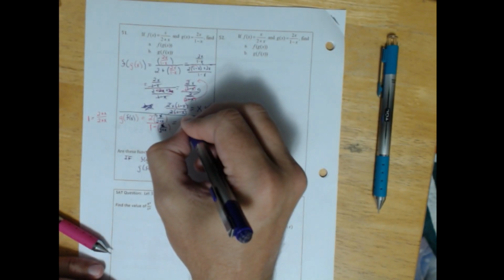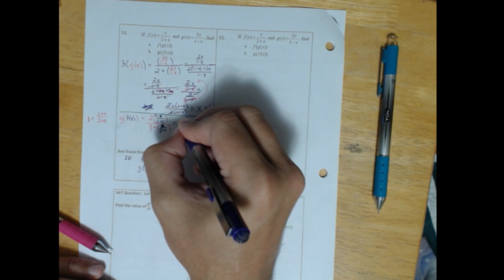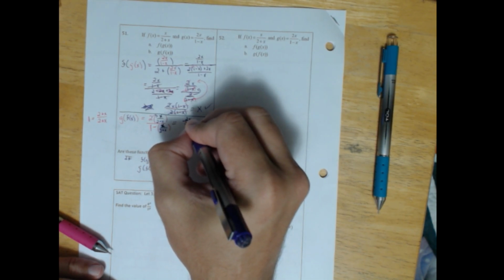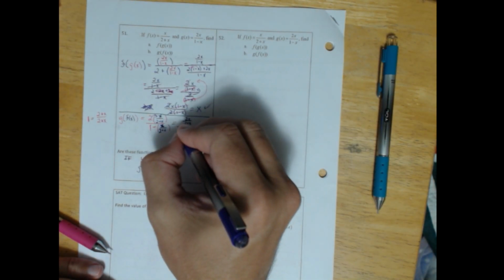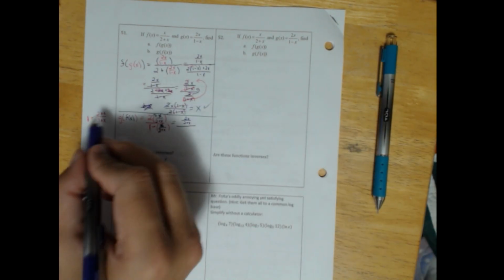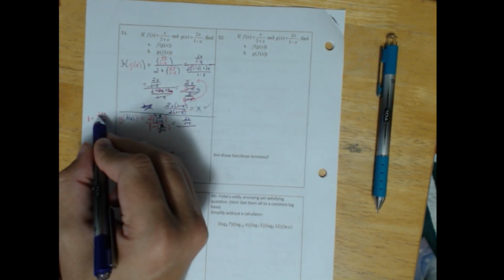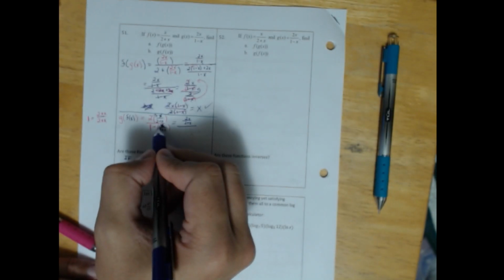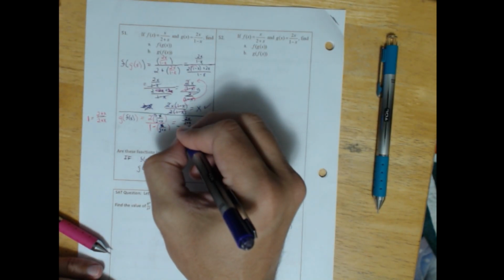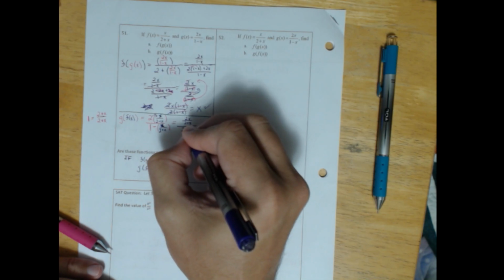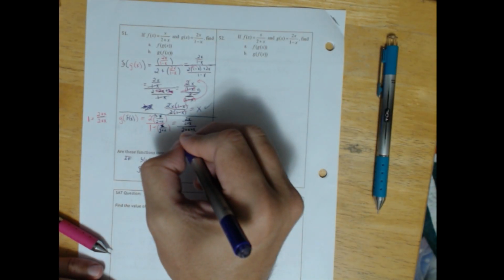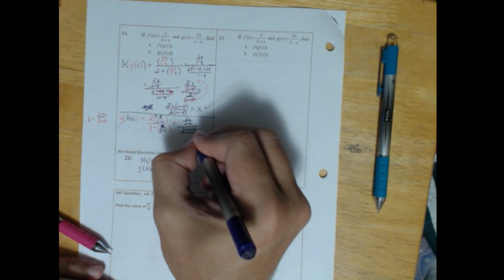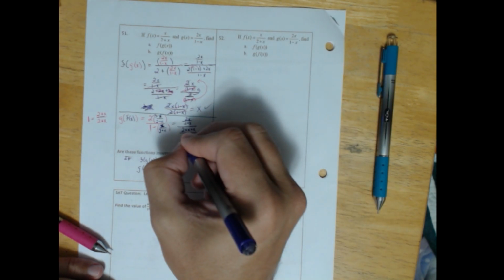So 2 times x over 2 plus x is 2x over 2 plus x, all over, well, this one's becoming this right here, so 2 plus x plus x, plus x, all over 2 plus x.